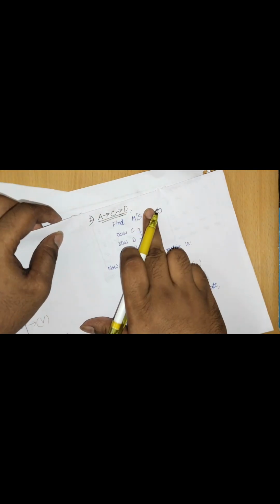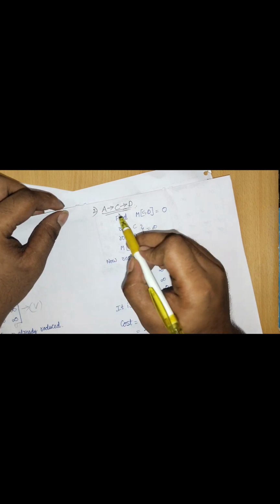Okay, now let's find out cost of D using this path, A to C, C to D. Same, we have to find cost of C to D. D column, cost is 0.